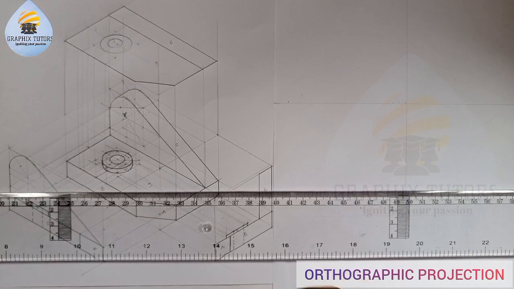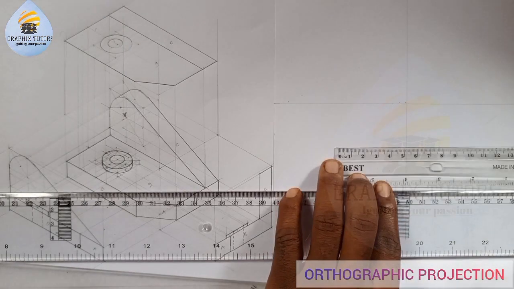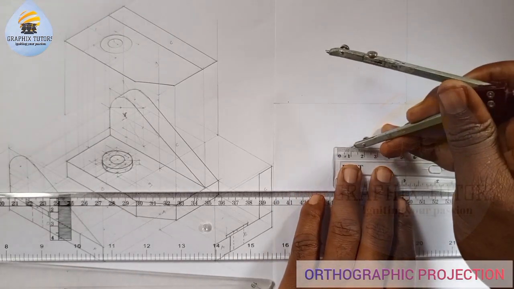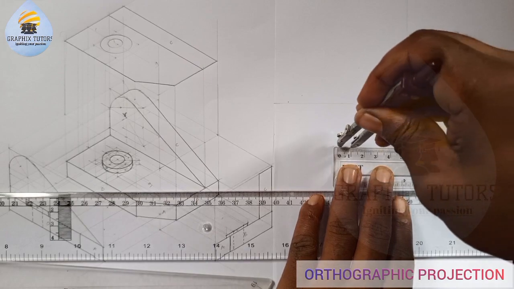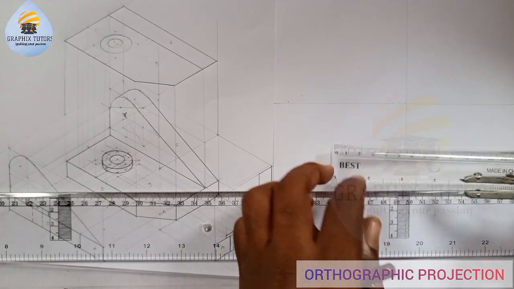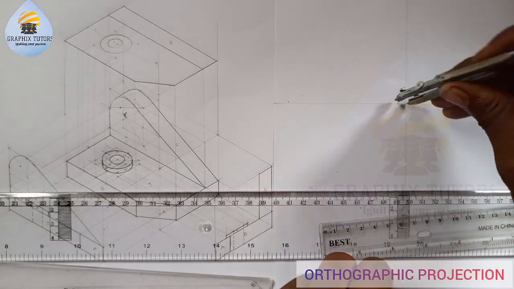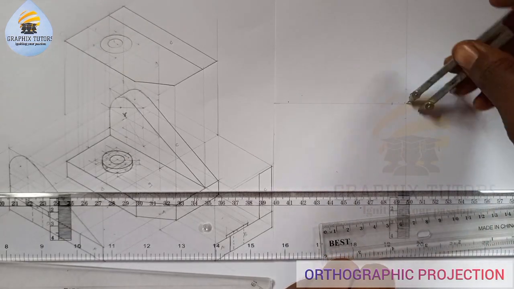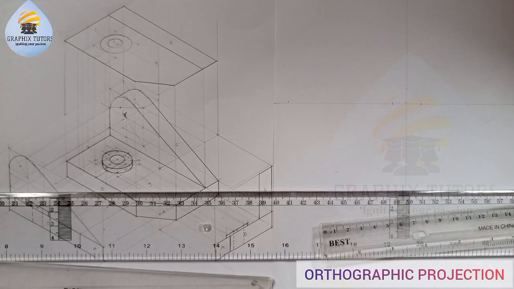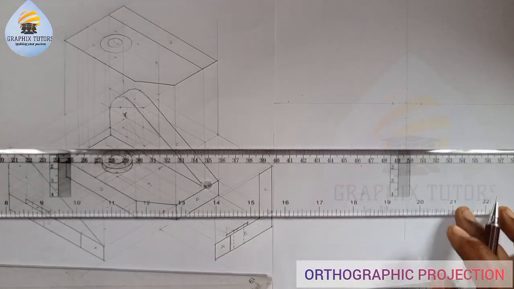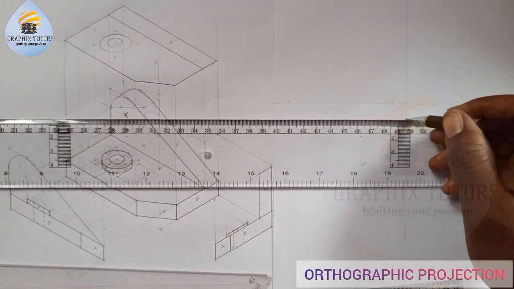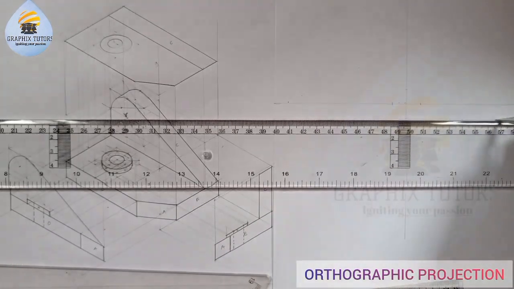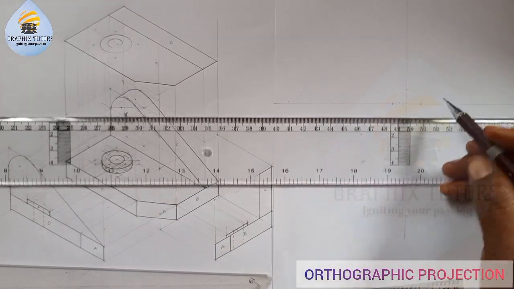Then you take your compass and you measure 10 or whatever measurement you choose to. But let me just use 10 for this video, from 0 to 10. And I'll place it at the center point here. I'll mark 10, 10, 10, and 10. Right? And I'm going to draw horizontal lines along those 10 I measured.